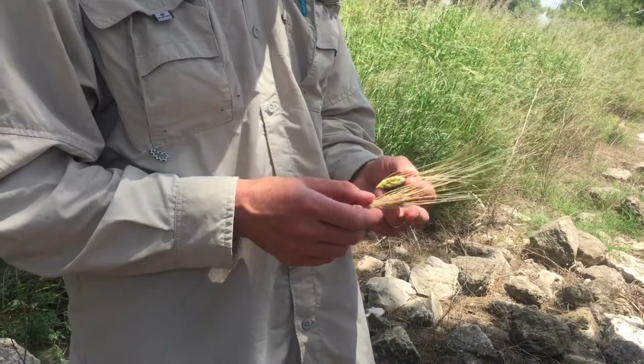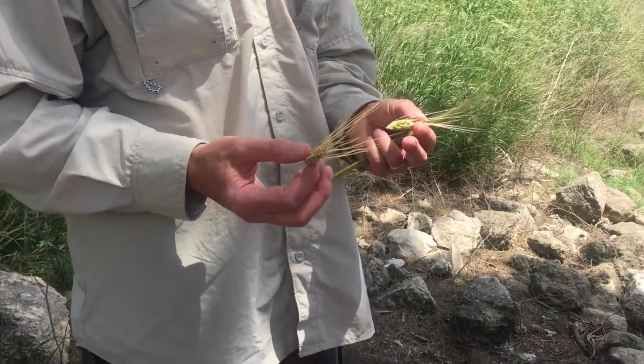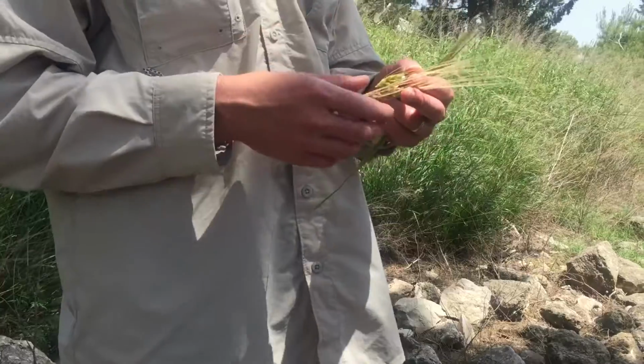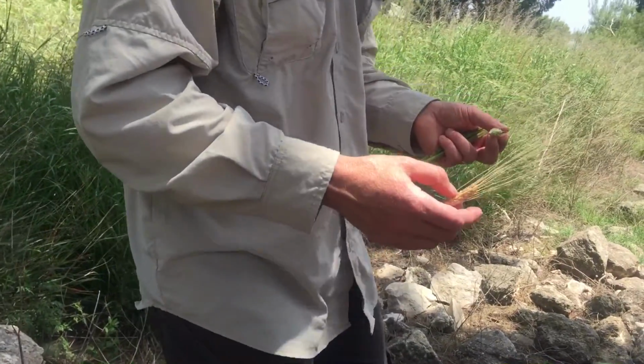You can have wheat or barley today that doesn't have any awns whatsoever. So just looking at them in a basic way is not enough to tell.